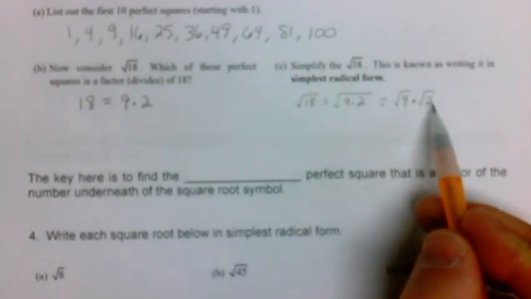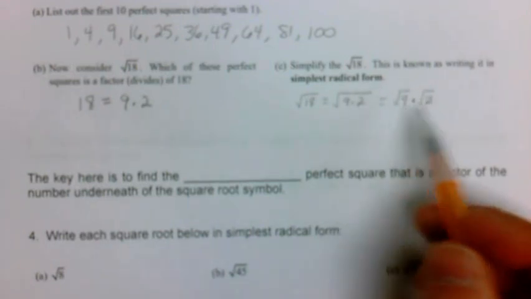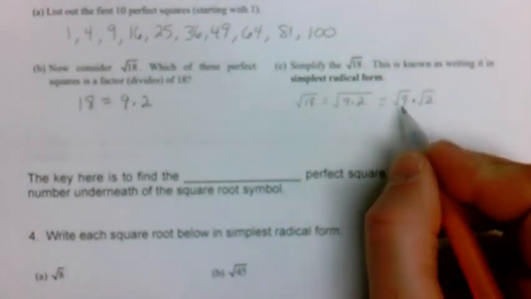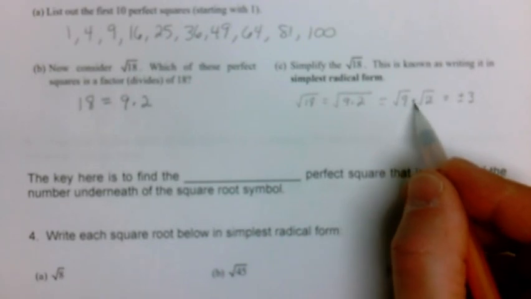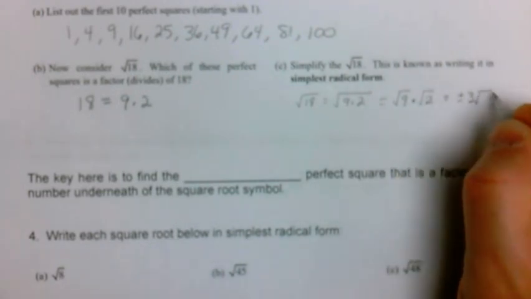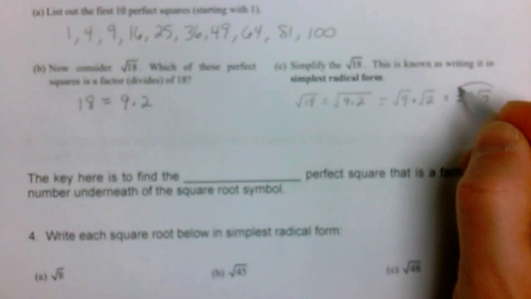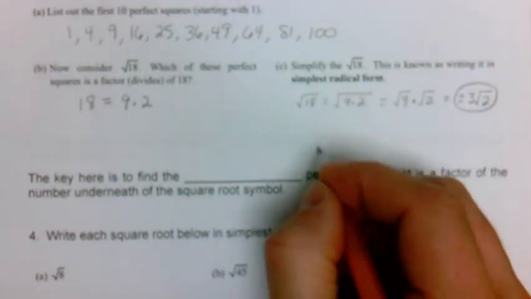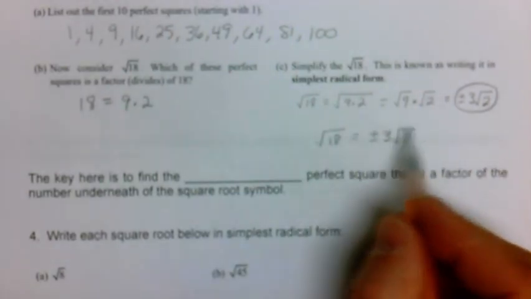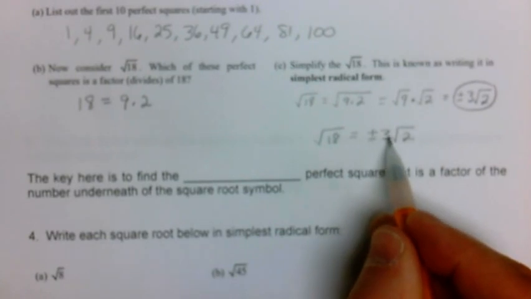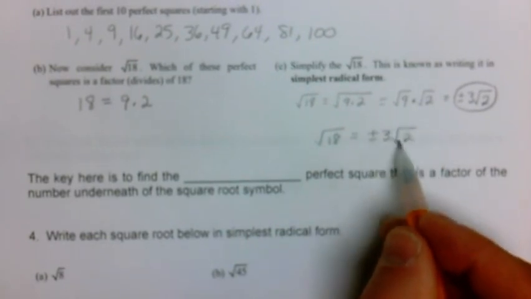And now when I look at these two square roots, I know that I can figure out the square root of 9. The square root of 9 is either going to be positive or negative 3. All right, and then we're going to take that and multiply it by the square root of 2. And this is your simplified square root. The square root of 18 is equal to positive or negative 3 radical 2, is how we say that. Positive or negative 3 radical 2, or 3 times the square root of 2.